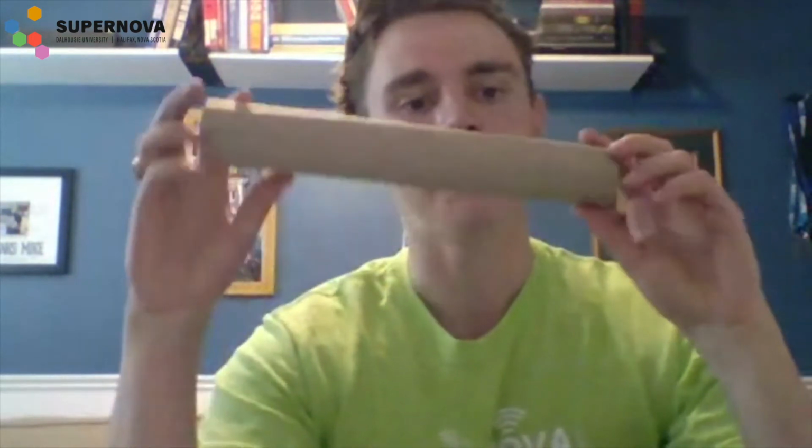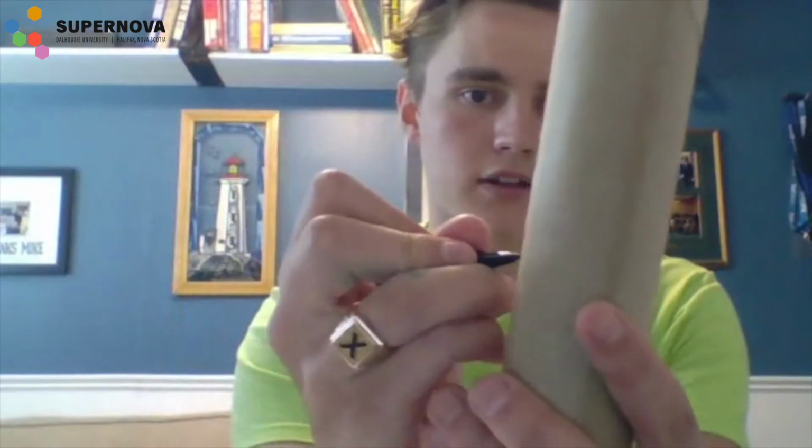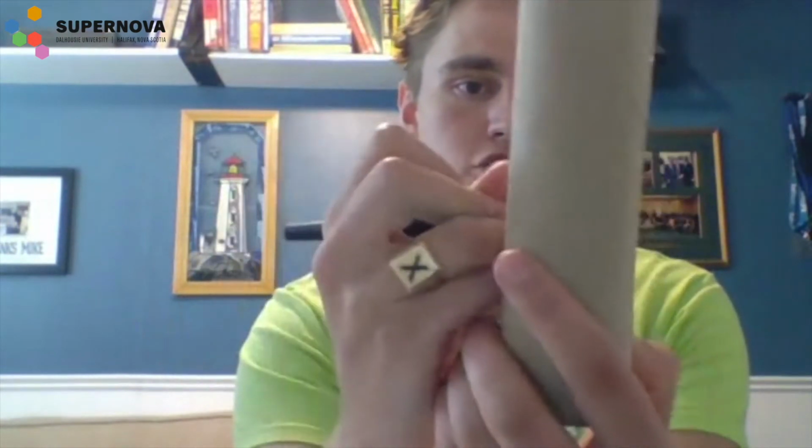So the first thing I'm going to do is mark up where I'm going to cut parts of this paper towel roll, because the cutting is a pretty important part of this. So the idea is we are going to cut a line into this paper towel roll, but it's going to be at a 45-degree angle.